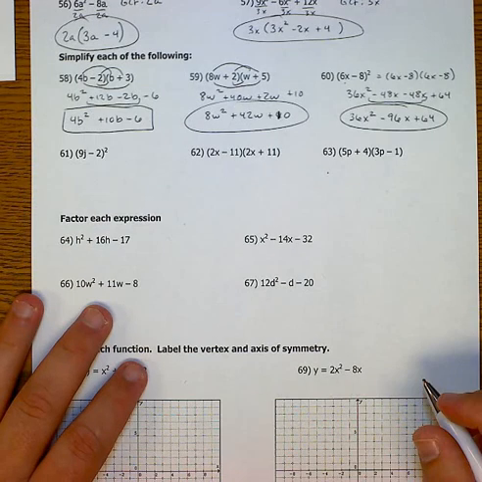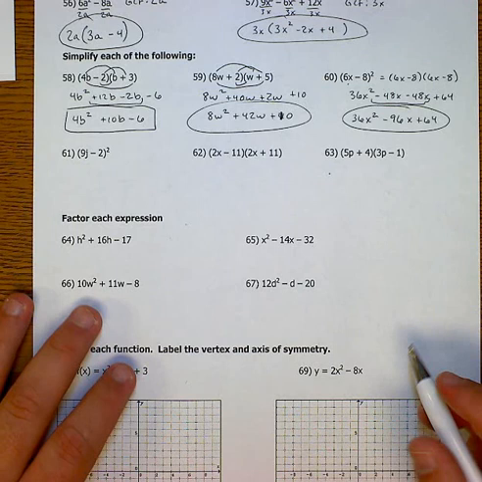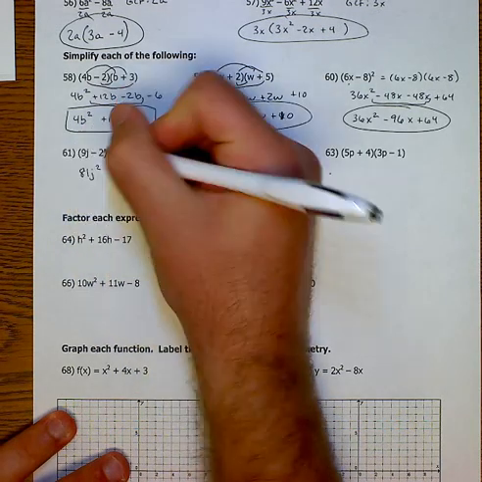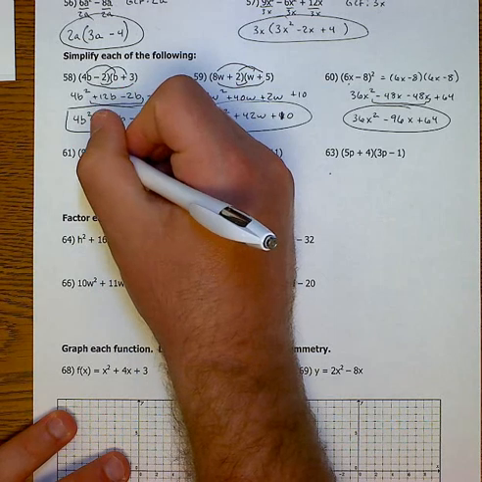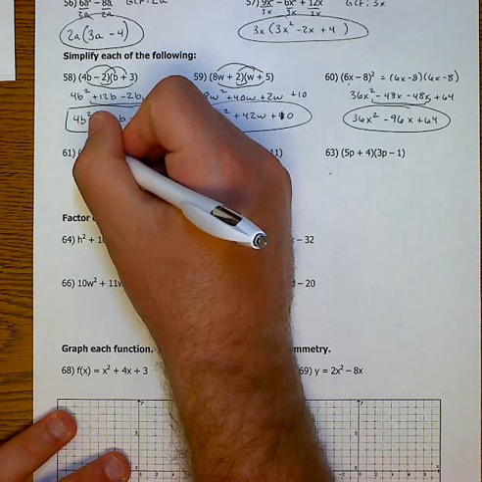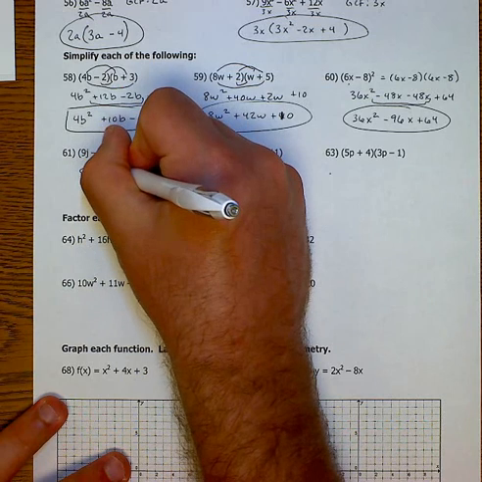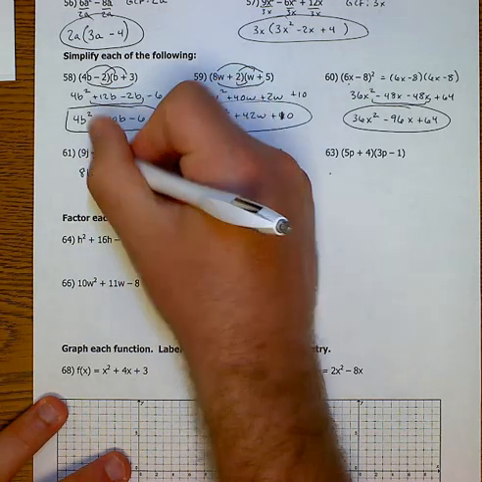Number 61. So 9j times 9j is 81j squared. 9j times negative 2 is negative 18j. Negative 2 times 9j is negative 18j again. It's negative 36j when you put them together. Negative 2 times negative 2 is 4.